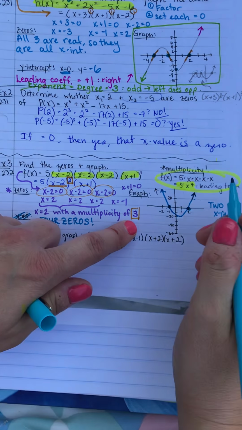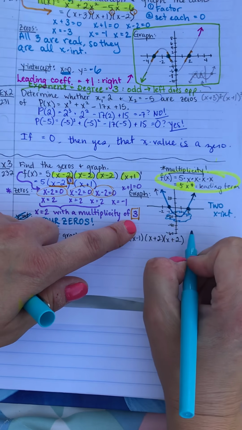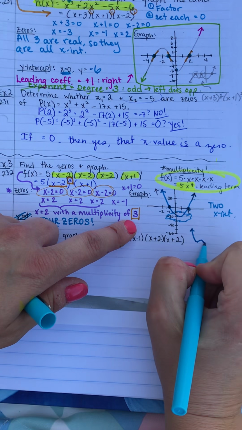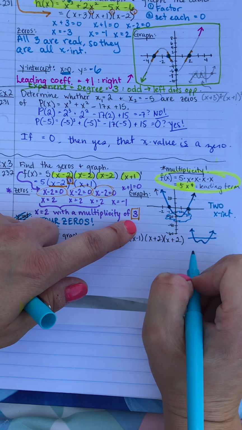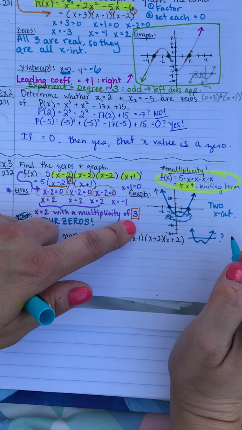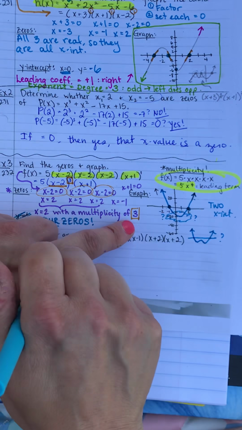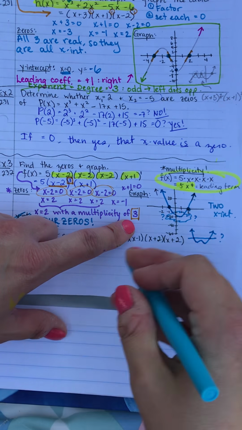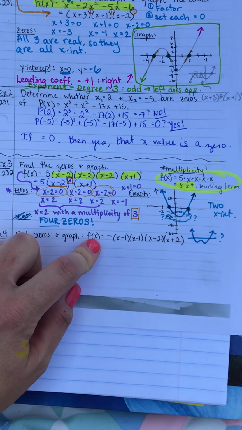So now, technically, we don't know what happens right here. It could have looked like this. It could have looked like this. Cross through, and had a little bump in the middle. We don't know. So all we know, we don't know what's happening in here unless we do a little more digging, okay? That's where calculus comes in. You take the derivative, set the derivative equal to 0, and you find out where it has flat spots.